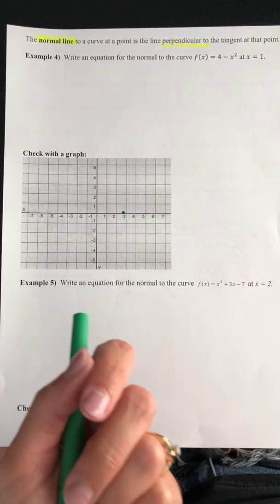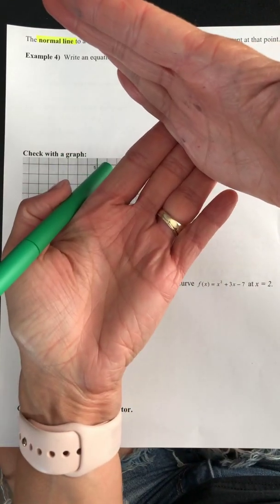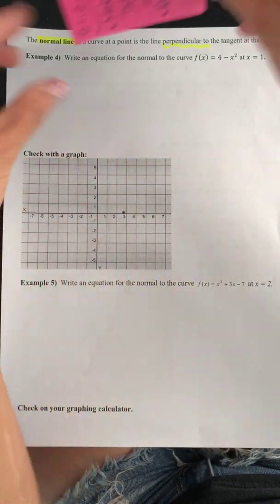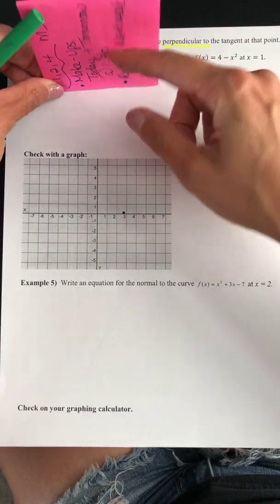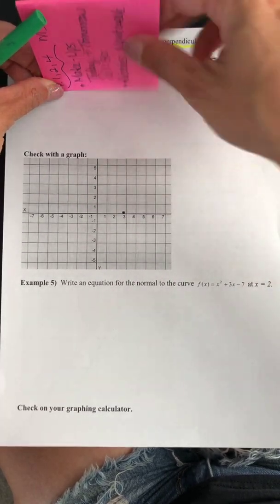So like a wall in your room and the floor, they're going to meet at a 90-degree angle. This stack of Post-its on my table are meeting at a 90-degree angle.